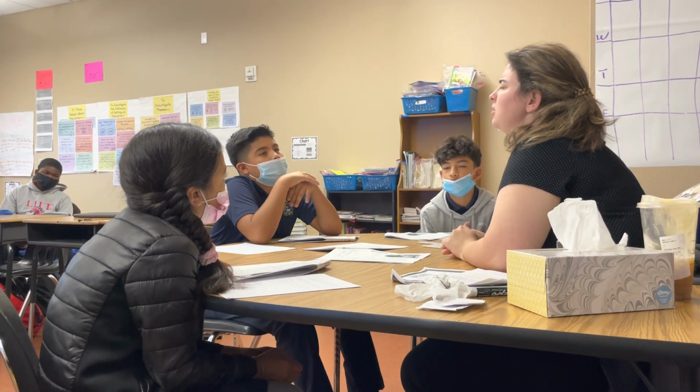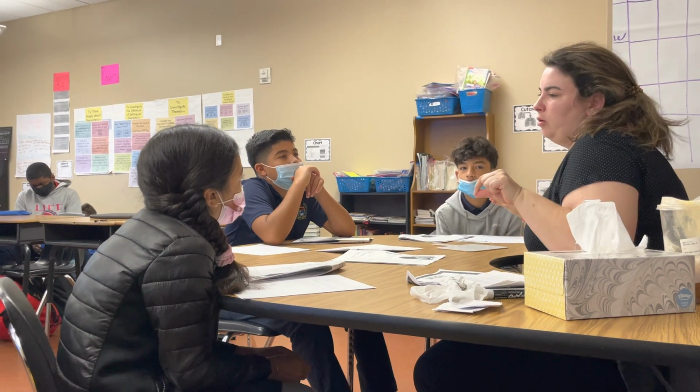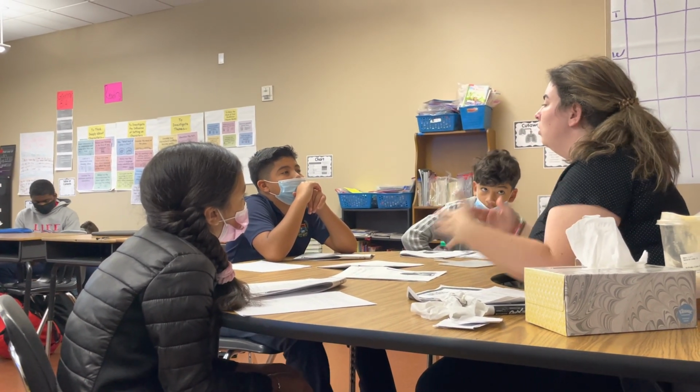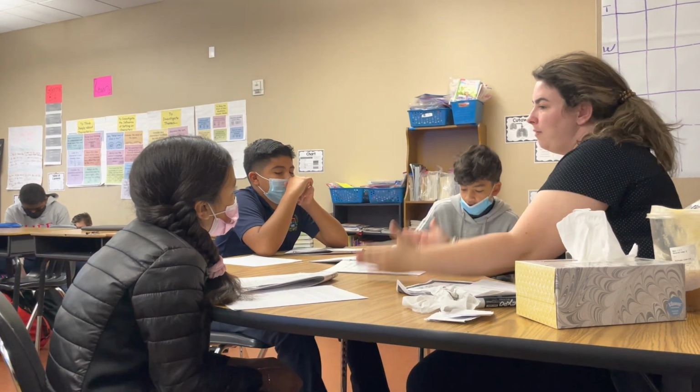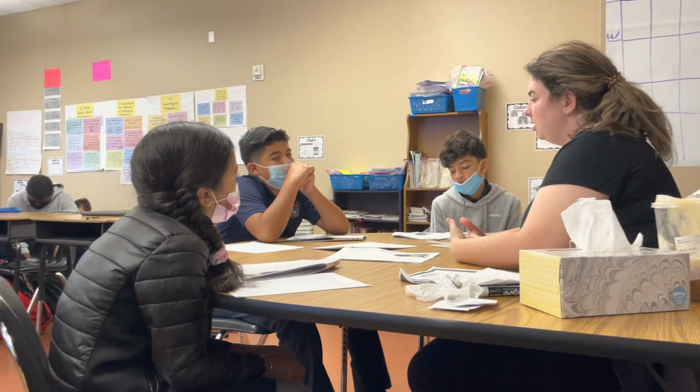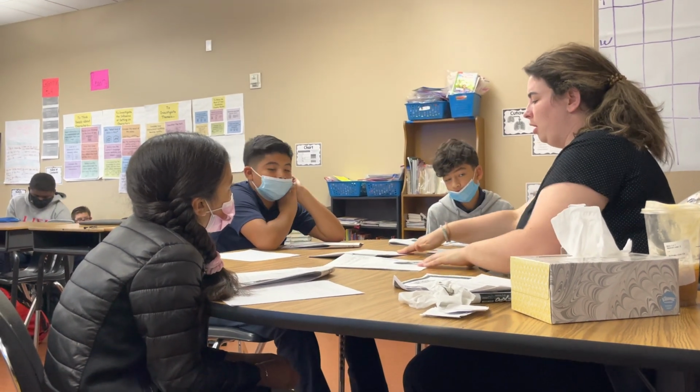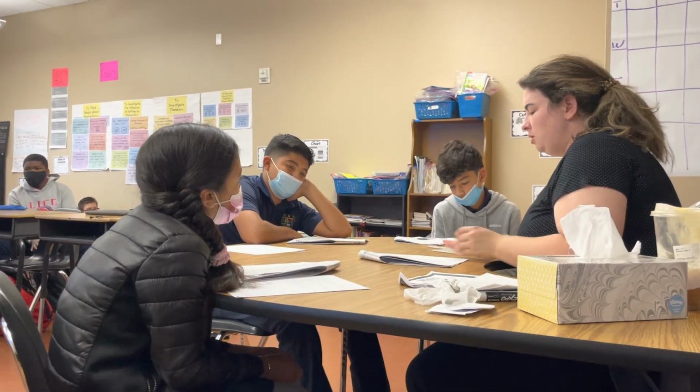Mm-hmm. But here's another thing too. Can you really zoom in on a globe? No. But on a map you can, right? So you can see the whole world on a map. You can see half of the world on a map. You can see a country. You can just see a state, right? So we can get smaller and smaller. All right. Now turn the page.